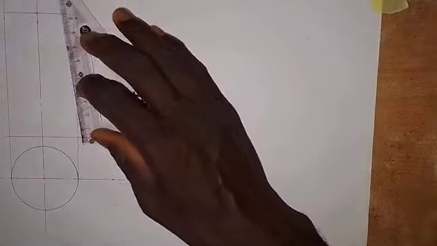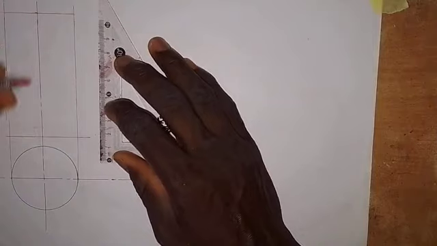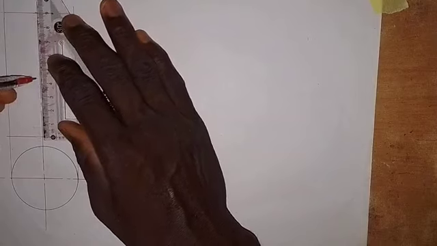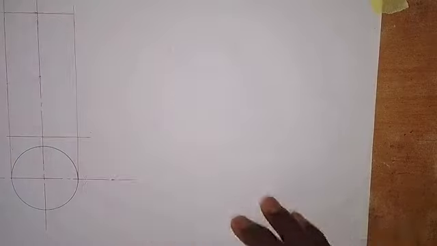I take a measurement of 45 millimeters, either from down up or from up down. That is half of the height of the vertical cylinder, because the height is 90 millimeters.